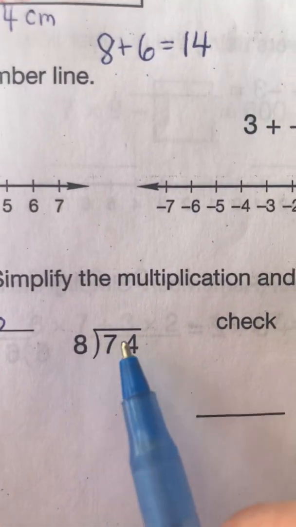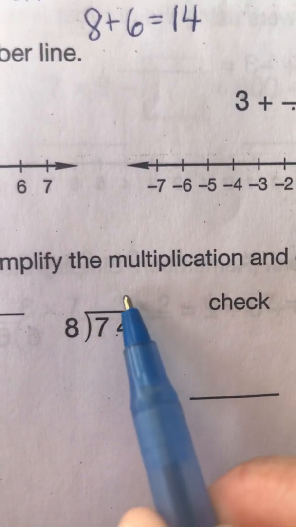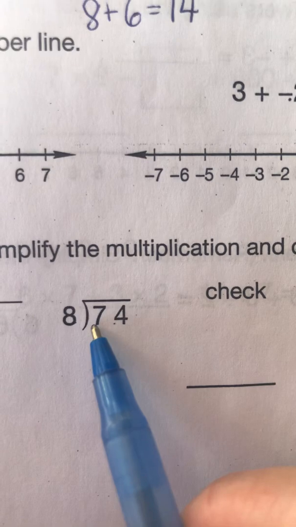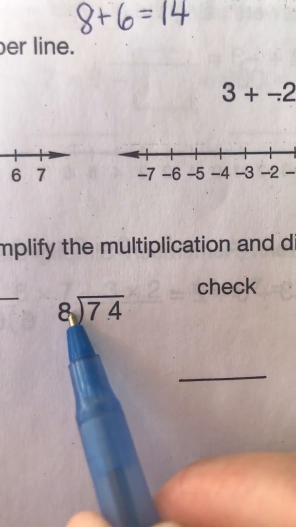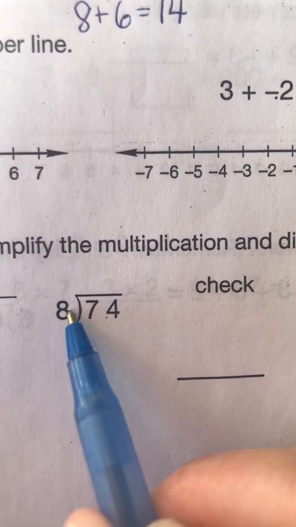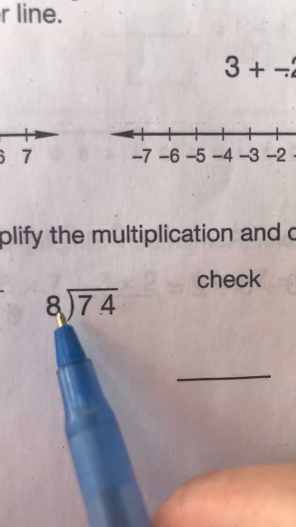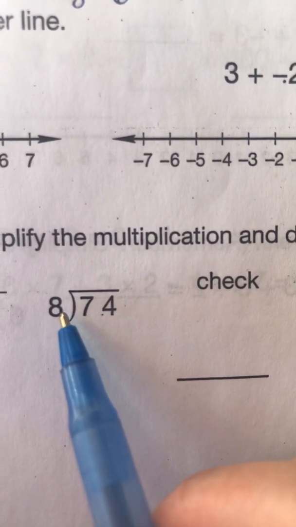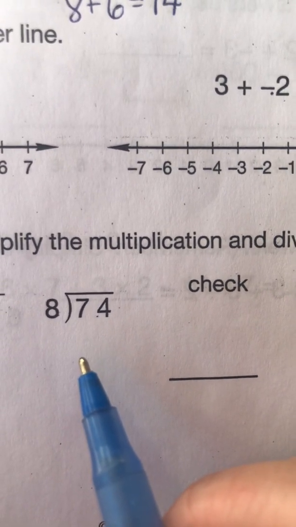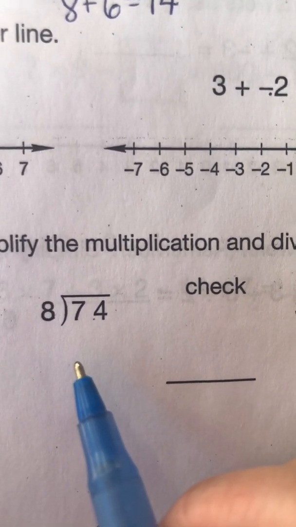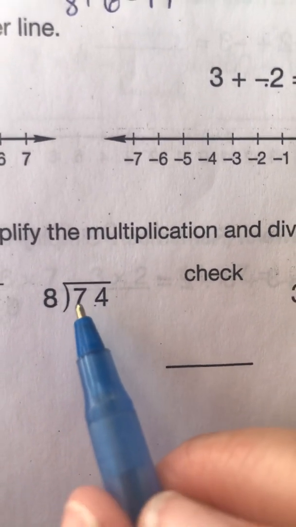Okay, we have 8 into 74, or 74 divided by 8. 8 will not go into 7, so we look at the whole number, okay, and we say our 8s. 8 times 1 is 8. 8 times 2 is 16. 8 times 3 is 24. 8 times 4 is 32. 8 times 5 is 40. 8 times 6 is 48. 8 times 7 is 56. 8 times 8 is 64. 8 times 9 is 72. 8 times 10 is 80. 80 is too big.